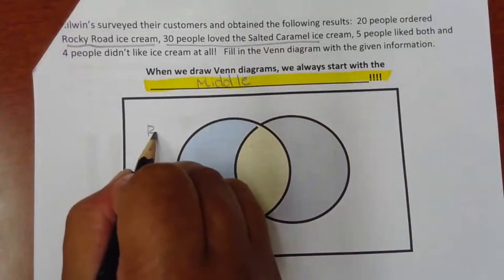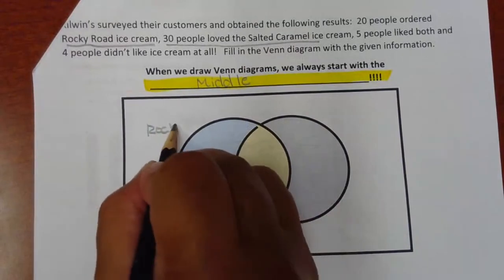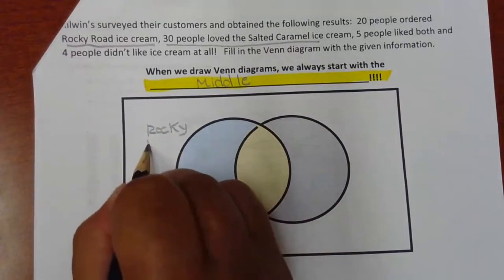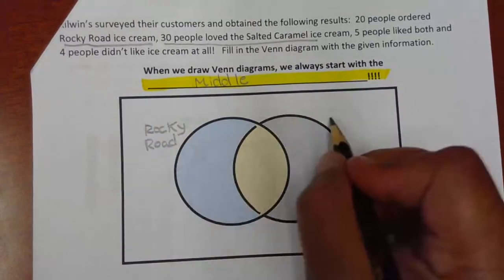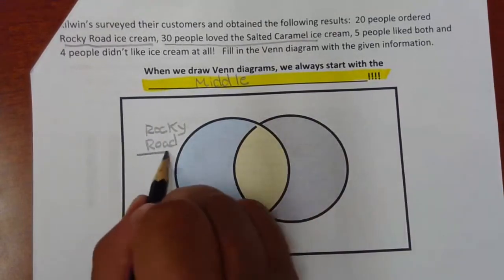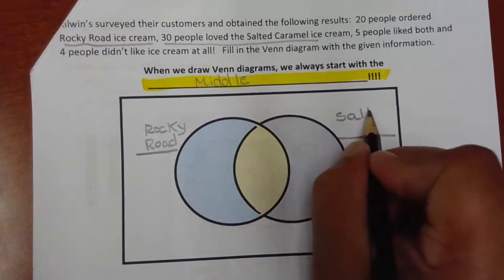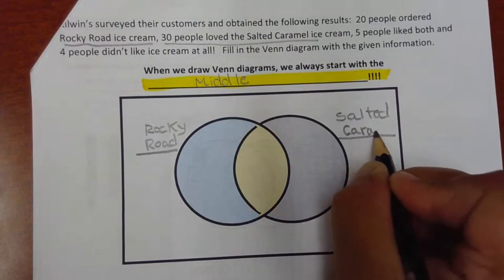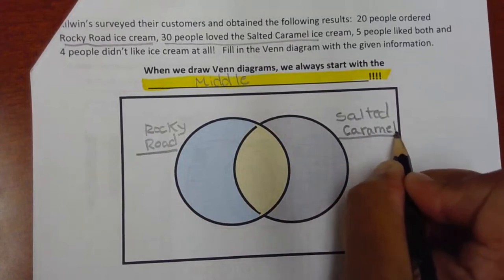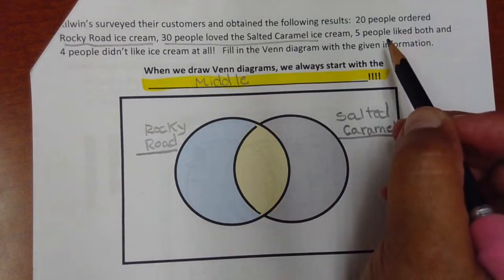There's Rocky Road. We'll let this circle stand for the Rocky Road. We'll let this circle stand for salted caramel. And then we can start putting the numbers in. So it says, let's go back and read again.